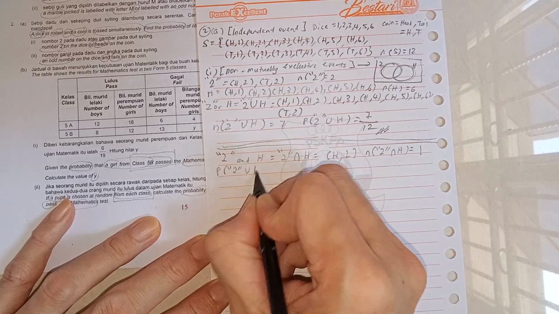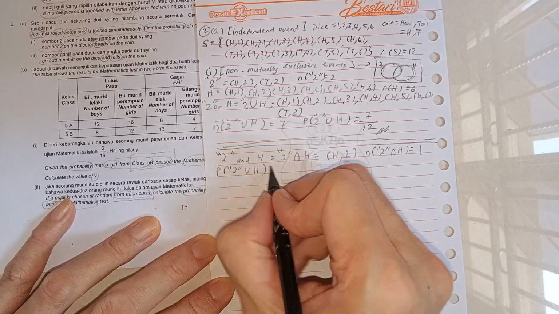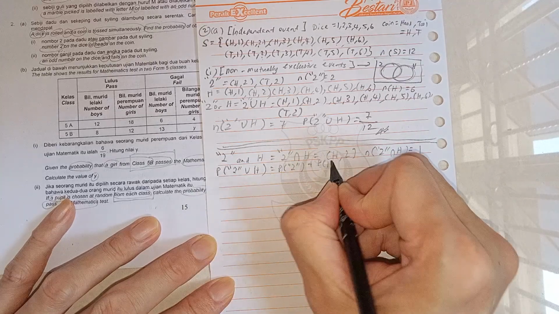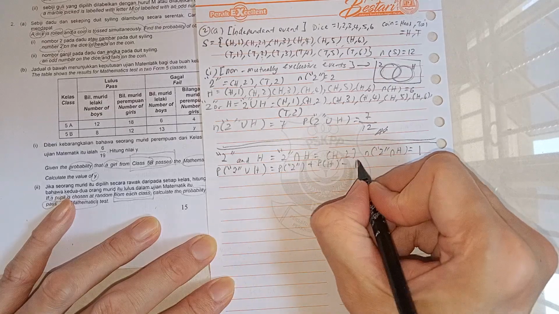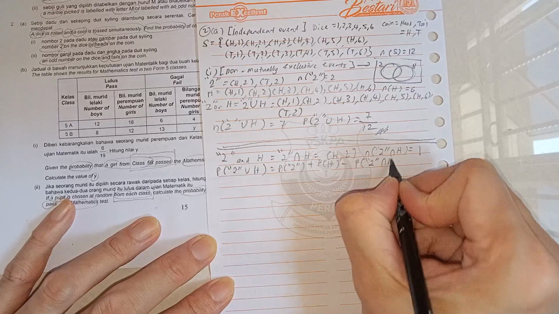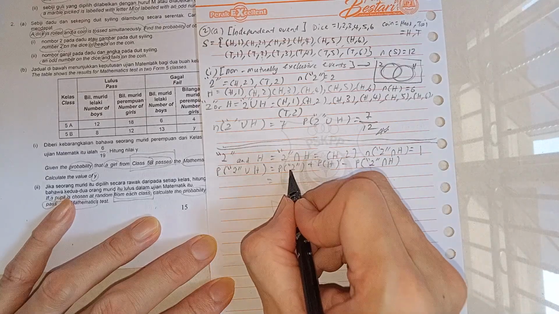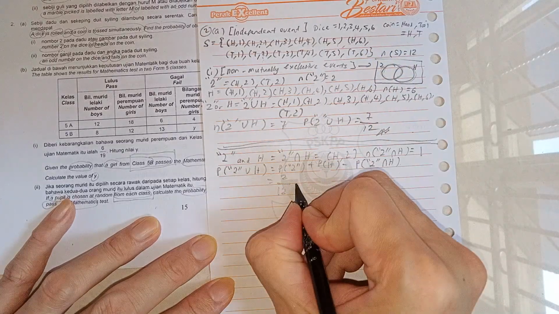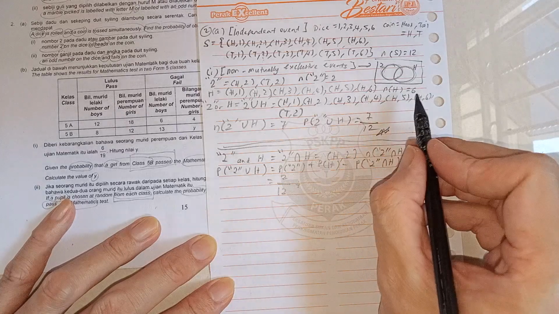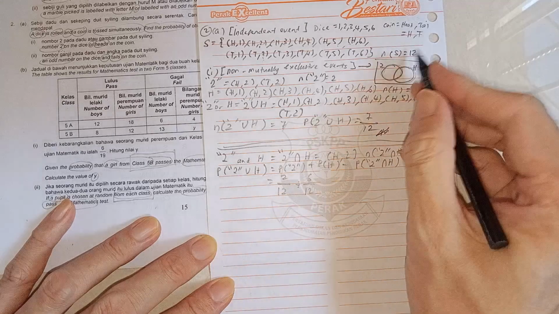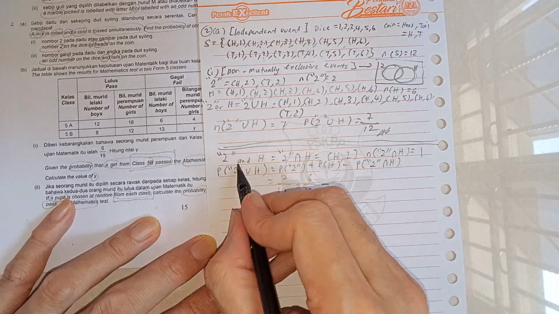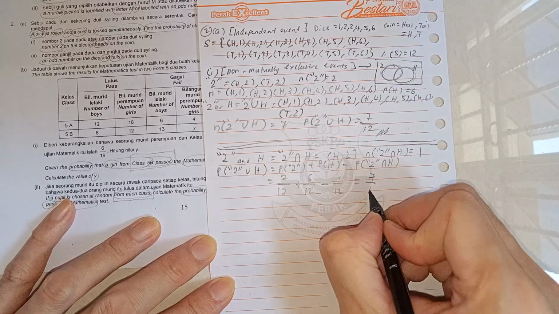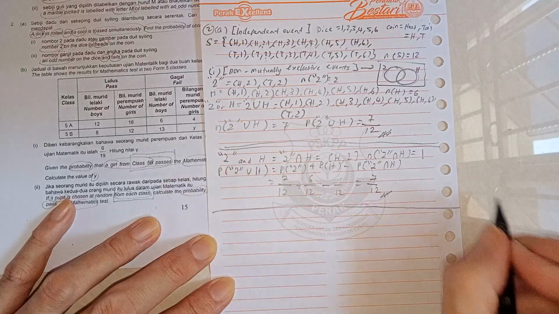2 or 8, because from the question they ask you find 2 or 8, so it's probability of 2 plus probability of 8 minus probability of 2 and 8. So it's probability of 2 is 2 over 12 plus probability of 8 is 6 over 12 minus probability of 2 and 8 is 1 over 12. So you get 7 over 12 simplified. So it's the same. Okay.